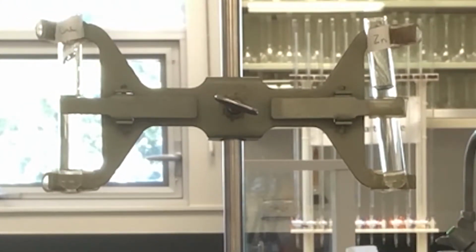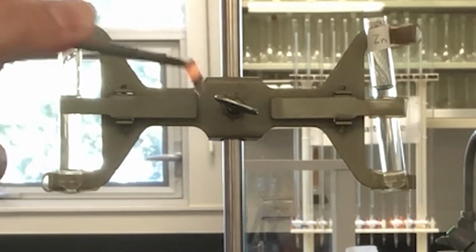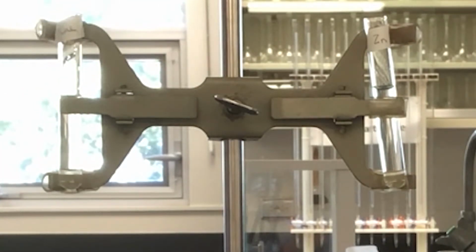As you can see, these test tubes are filled with water. Placing copper in water, or zinc in water, or magnesium in water, nothing happens.